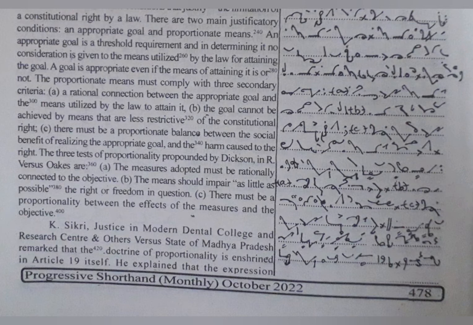the right. The three tests of proportionality propounded by Dickson in R versus Oakes are: the measures adopted must be rationally connected to the objective. The means should impair as little as possible the right or freedom in question. There must be a proportionality between the effects of the measures and the objective.